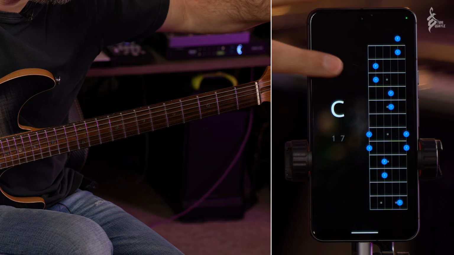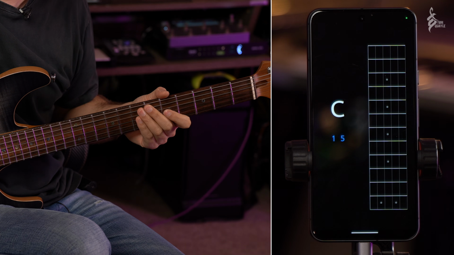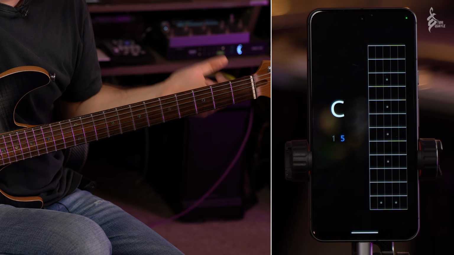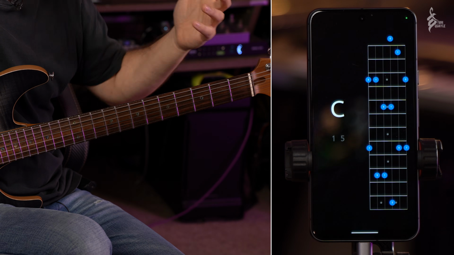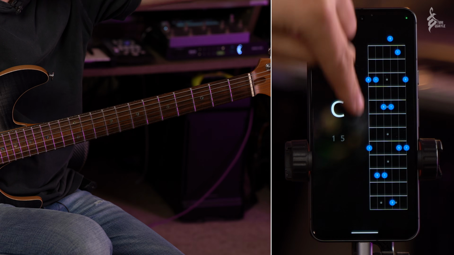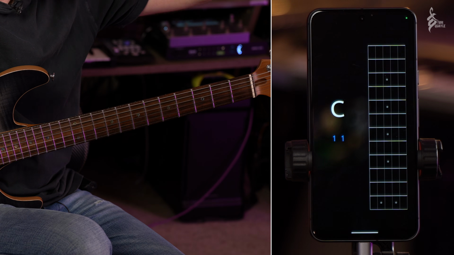Okay? Now in this instance, tap again, 1 and 5. Now if I can't find the 5, I could tap on the screen, but if I know where it is, just like the note trainer, when I found both notes, it's going to show me where they are on the fretboard, and I can tap to progress.